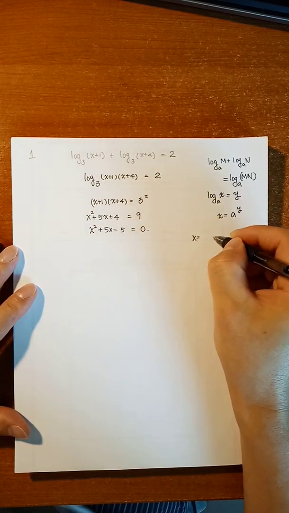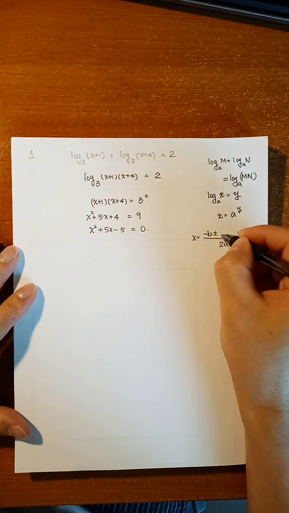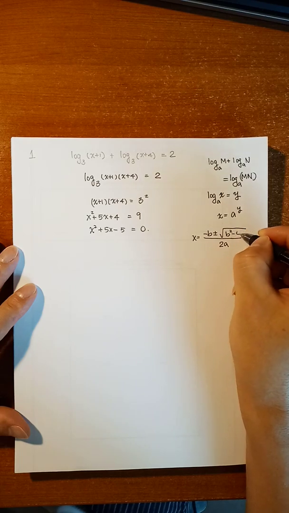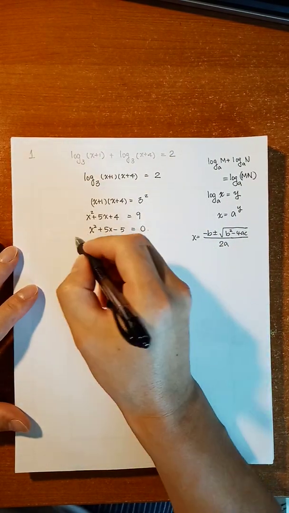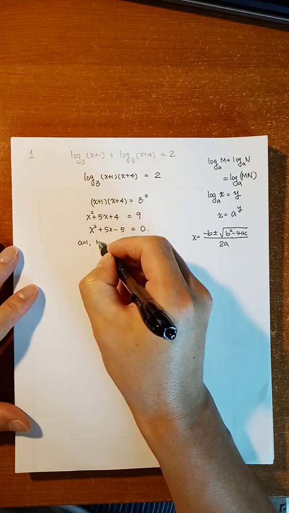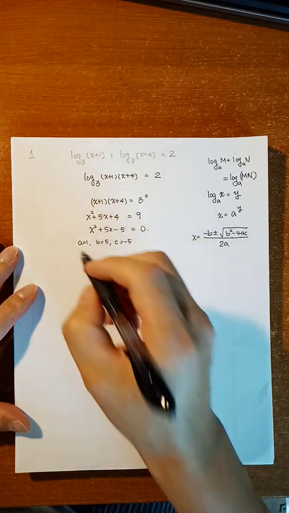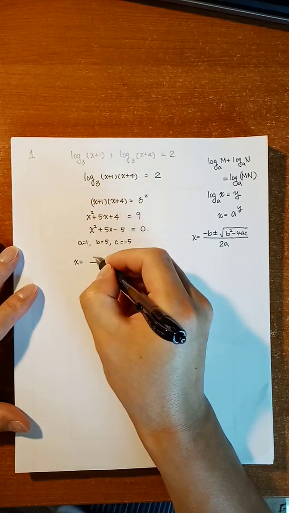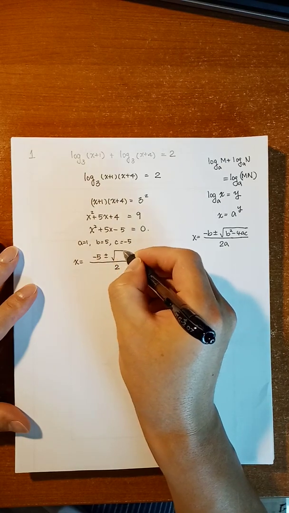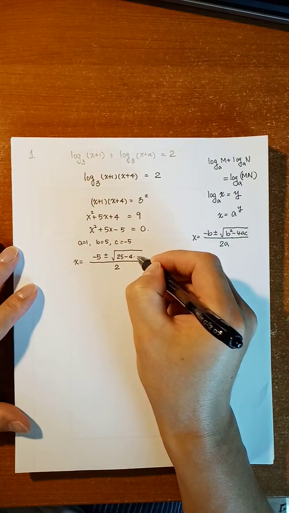Remember, x is equal to negative b plus or minus square root of b squared minus 4ac, over 2a. So a is equal to 1, b is equal to 5, and be careful, c is equal to negative 5.